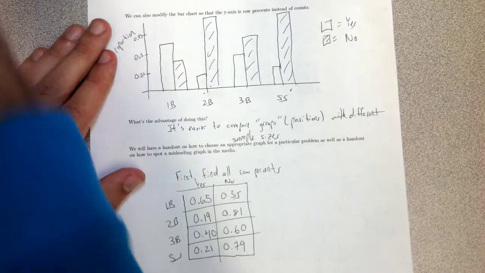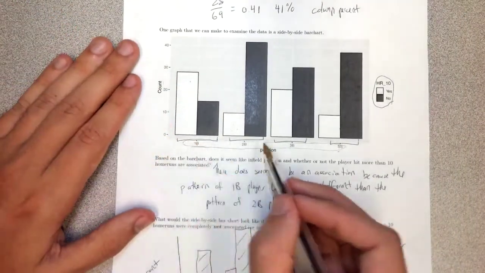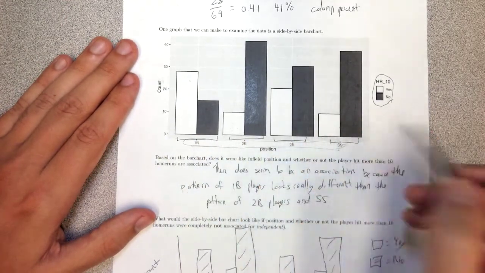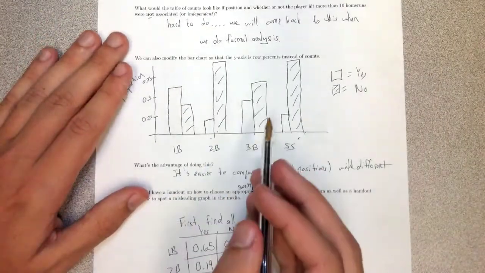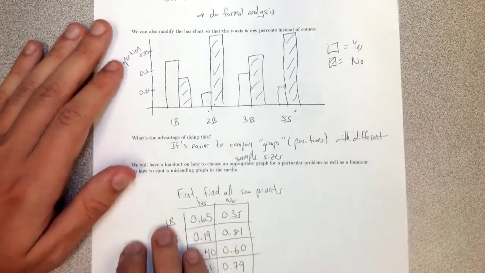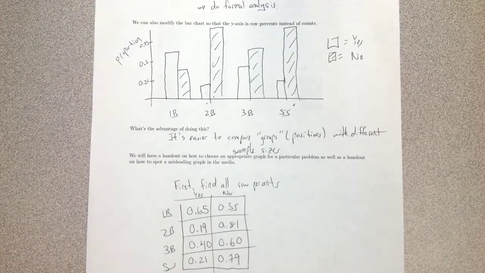In this example, it doesn't make a huge difference because all of the sample sizes are about the same, meaning that there's about the same number of first basemen as there are second, as there are third, as there are shortstops. So the graph doesn't look super different, but we'll see an example a little bit later where it actually does. Okay, so that wraps up our categorical variable data analysis, and we will continue next time going back to looking at a quantitative and categorical variable.